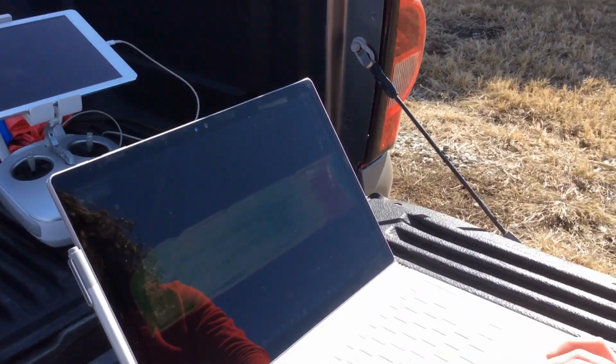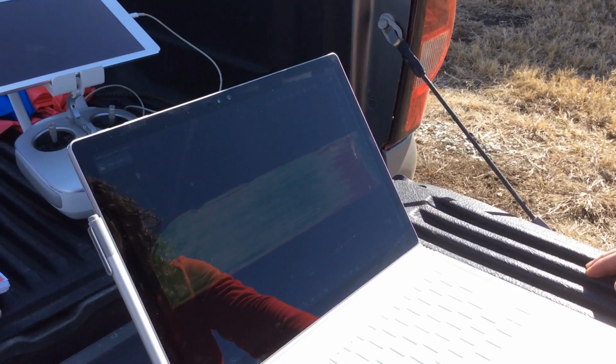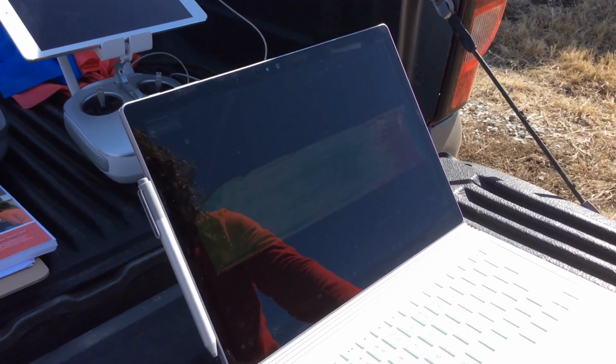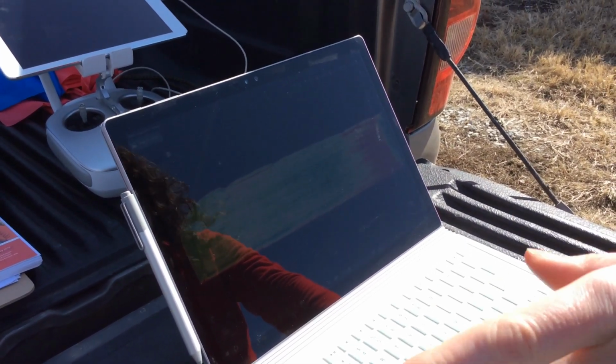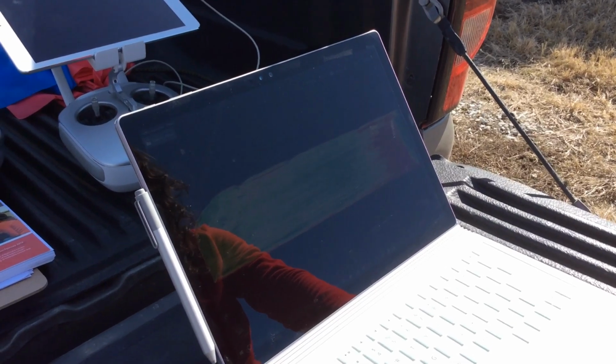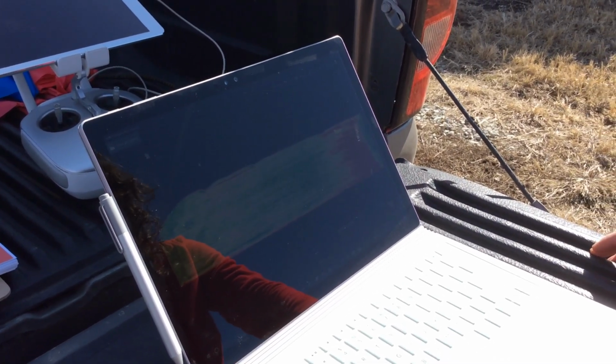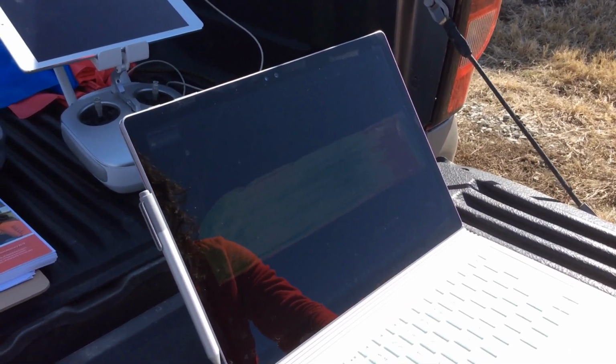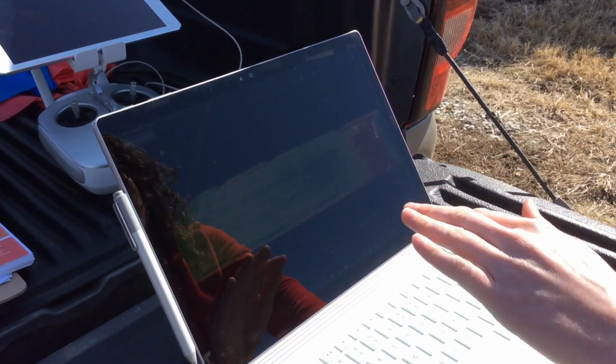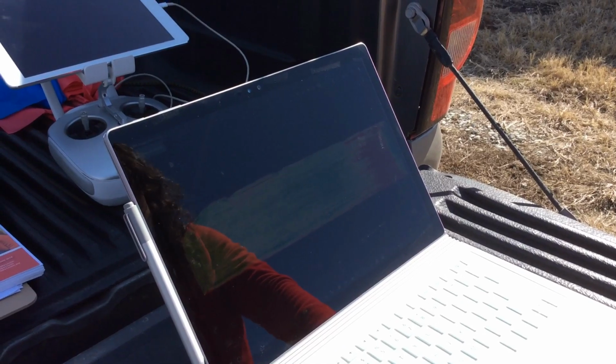One example, we're testing a seed treatment for sudden death syndrome that occurs in soybeans. By using the aerial imagery from drones, we're able to identify areas in the field where this disease is more of a problem, so that we can then target those treatments to the areas of the field where we're going to see the most response.